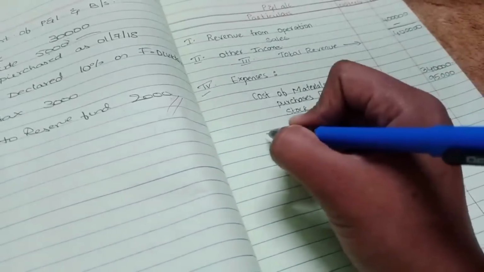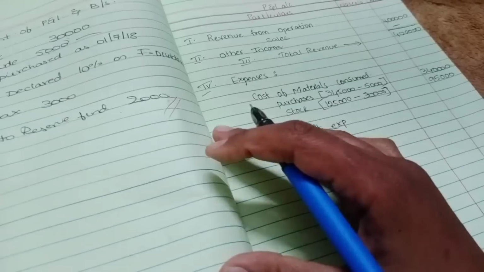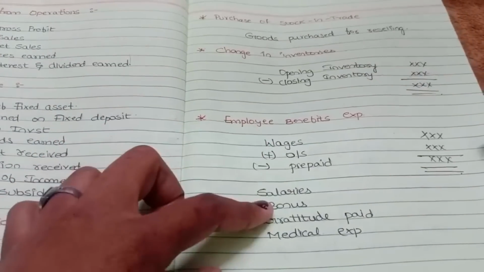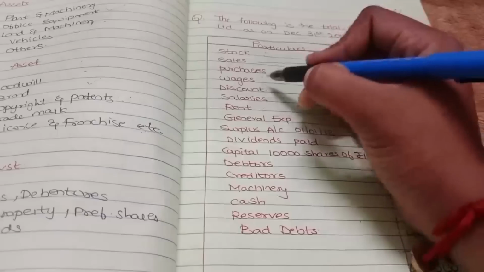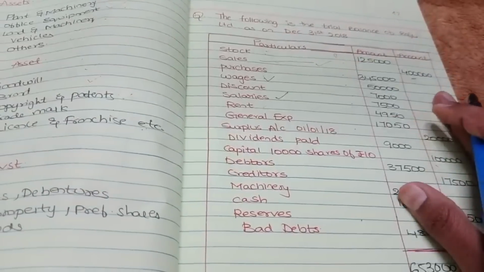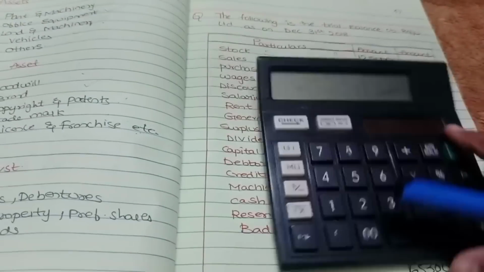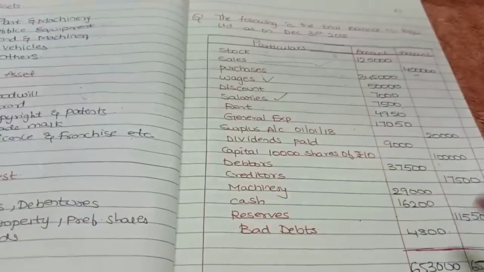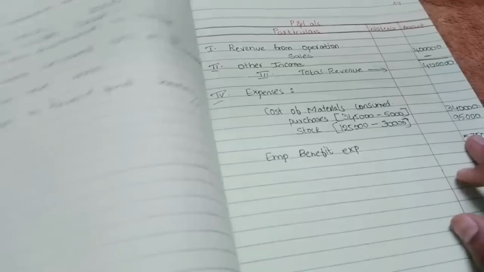After that, what do we have? Employee benefit expenses. In employee benefit expenses, what are the things we will get? Wait, I will show you. In the question, if you are finding any wages, any salaries, where should we take that? Employee benefit expenses. In the question, we are finding wages and salaries also. Wages is 50,000 and salaries is 7,500. How much will we get? 50,000 plus 7,500, 57,500 we will get, students. So here I am writing 57,500. You need to do working notes of it so that you will get clarity.